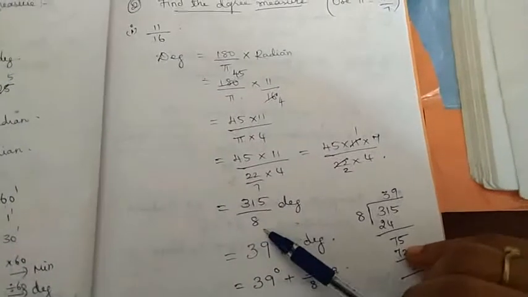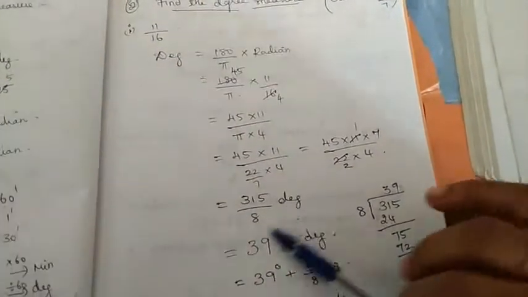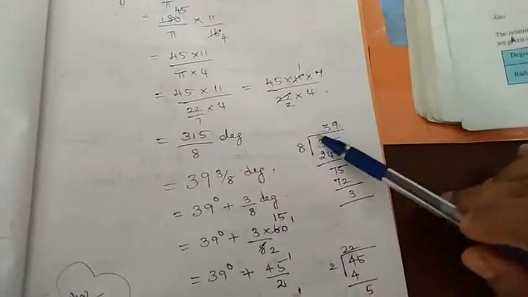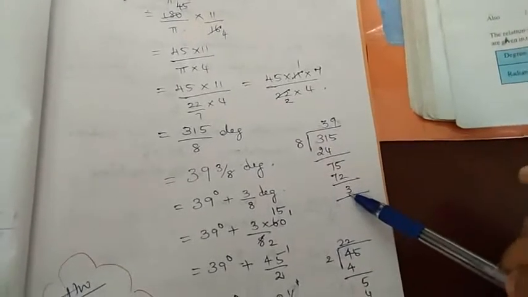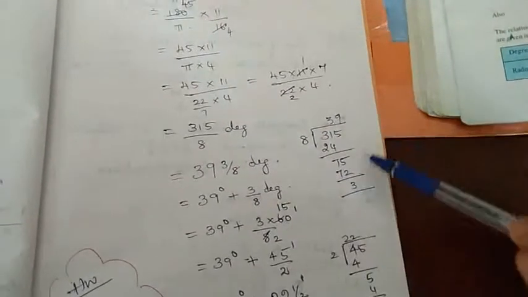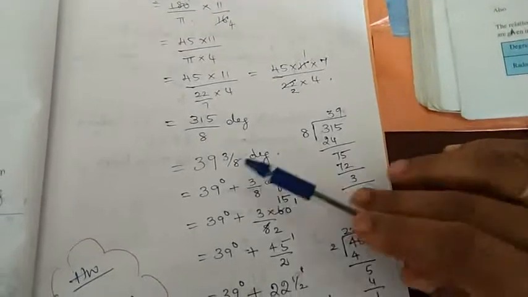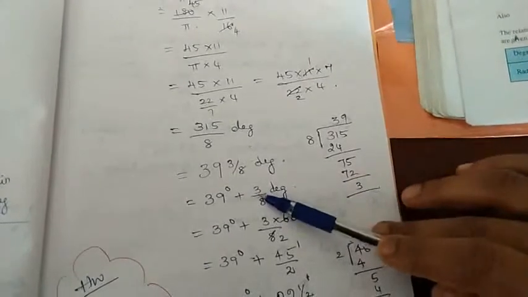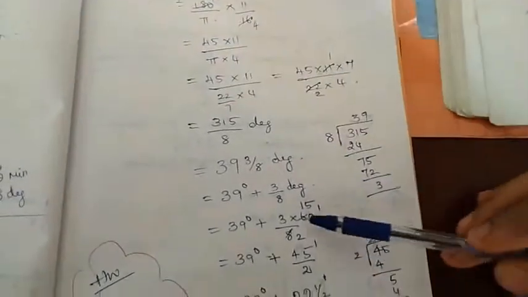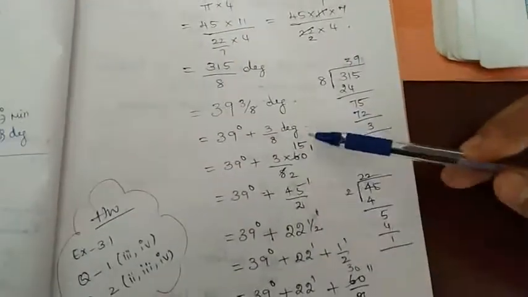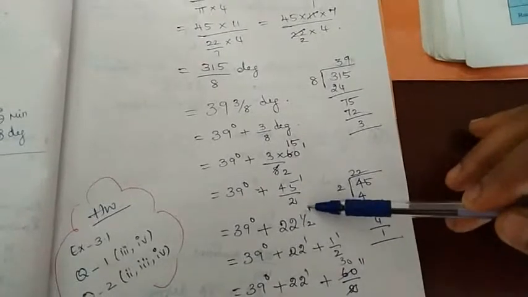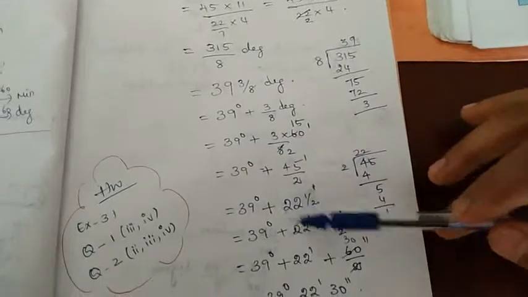Then if you end up with 315 divided by 8 degree, you have to divide. If you divide 315 by 8, we get 39 and 3 as the remainder, right? So it can be written as 39 3 by 8 degree, which is nothing but 39 degree plus 3 by 8 degree. Now how do you convert it into minutes? Multiply by 60, because 1 degree is 60 minutes. Then cancel out, we get 45 divided by 2, which is 22 and a half minute. So it can be written as 22 minute plus a half minute.